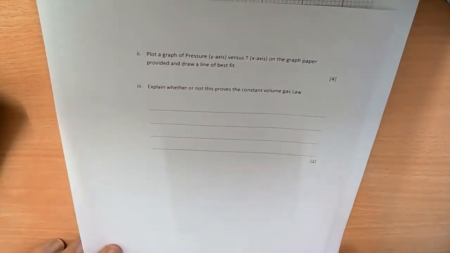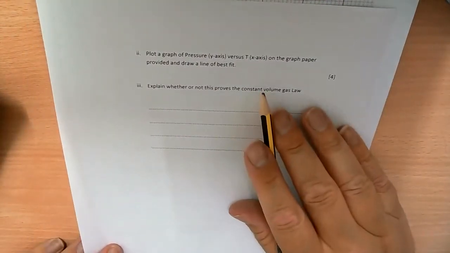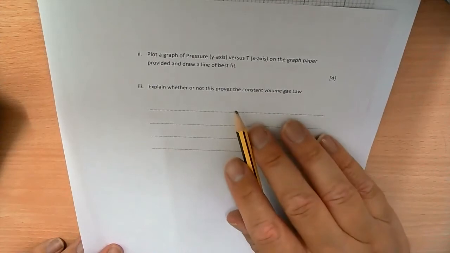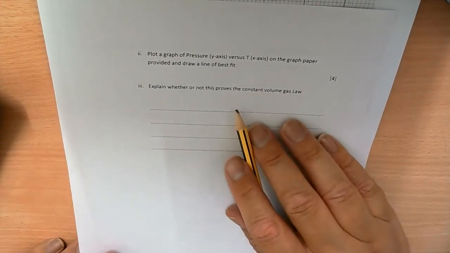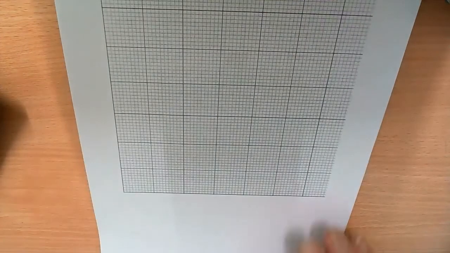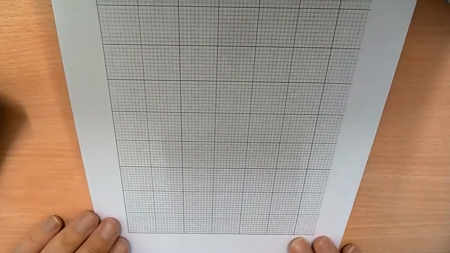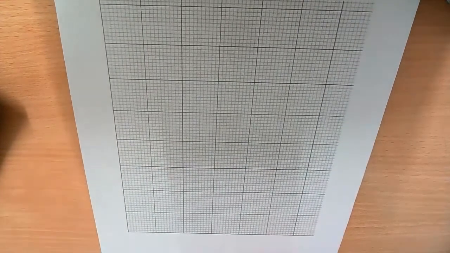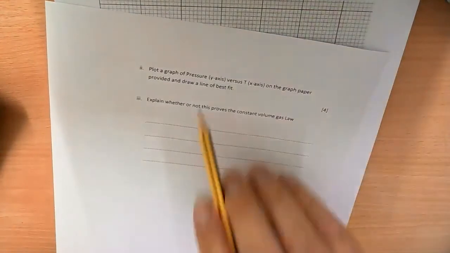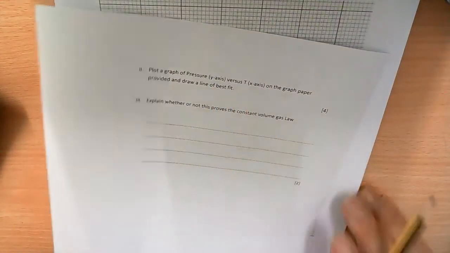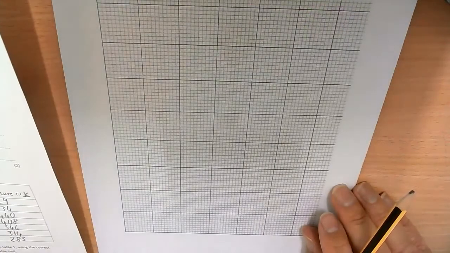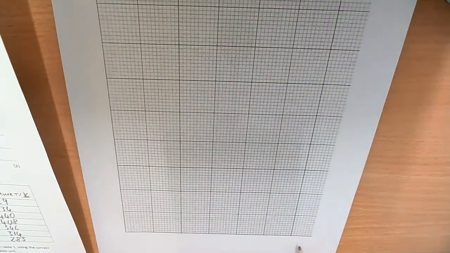So the next part of the question then says plot a graph of pressure on the y-axis versus T on the x-axis and explain whether or not this proves the constant volume gas law. So we have to be quite careful here. So what we have to do is use our graph. Now it's told me to put pressure on the y-axis and temperature on the x-axis. So pressure goes on the y-axis, temperature on the x-axis.